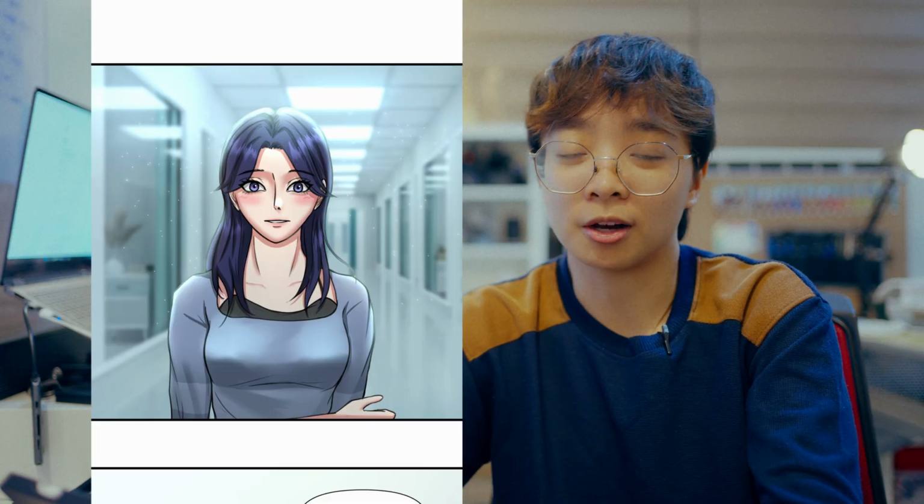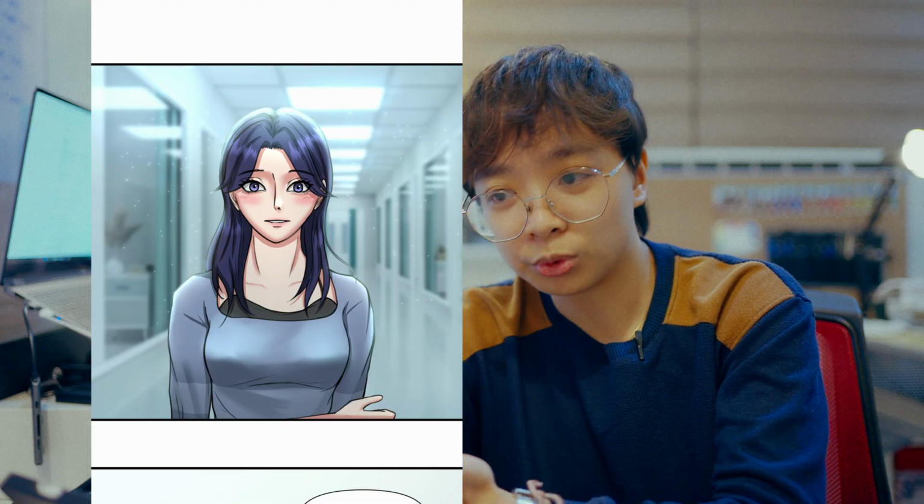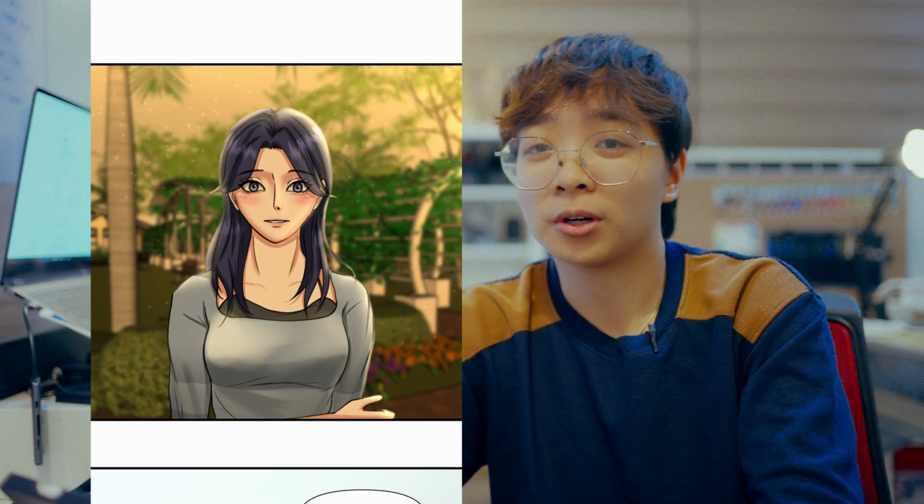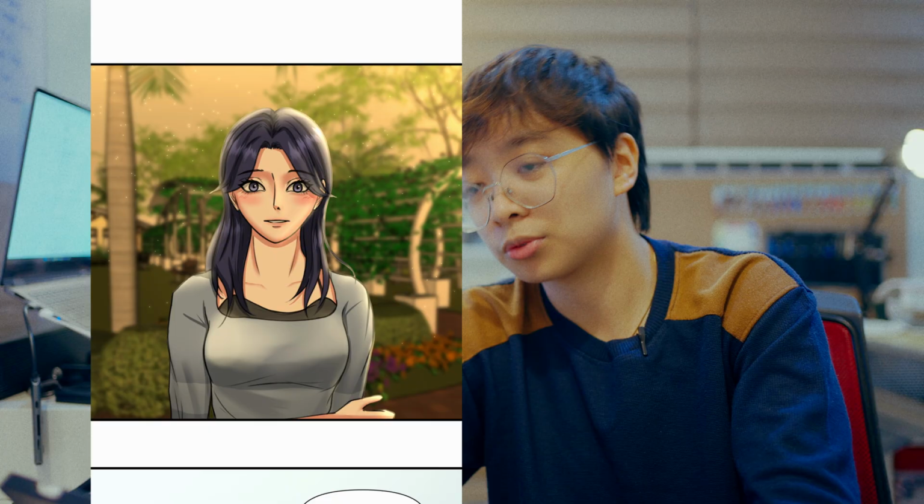Movies often give each location its own color mood, and you can do the same. Like hospitals, they're usually blue, white. Nature is usually warm, yellows, orange, and it helps the readers feel where they are instead of needing words to describe it.